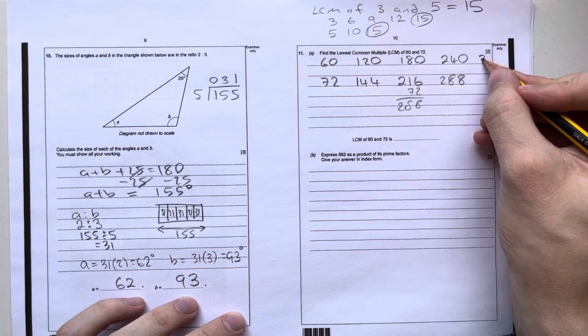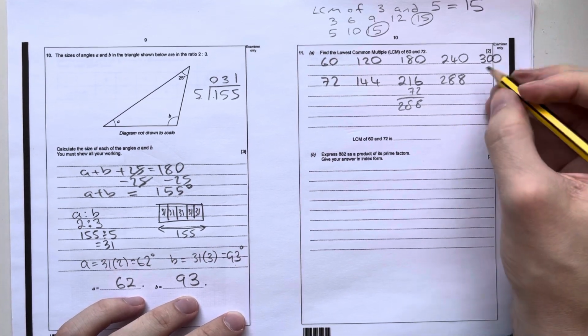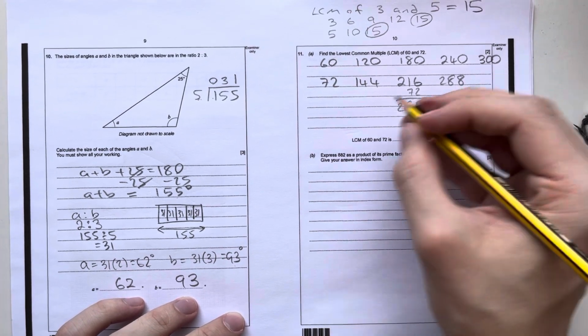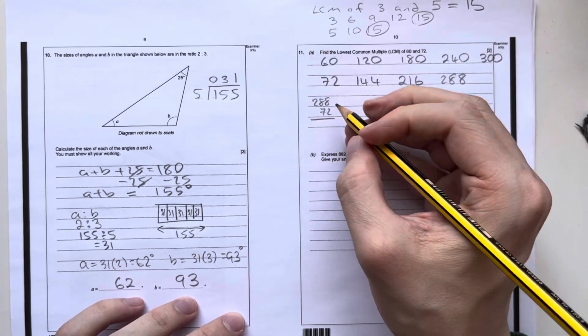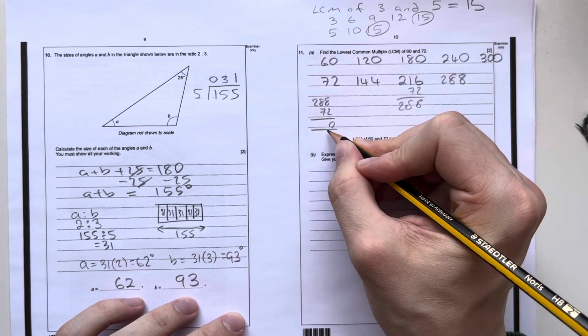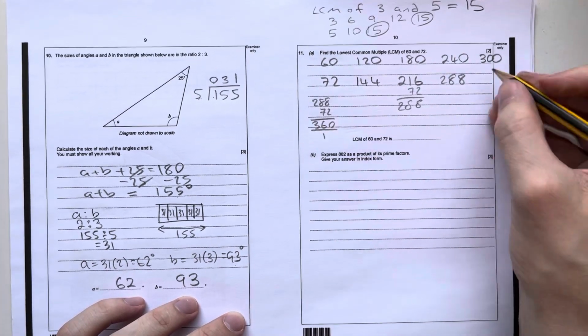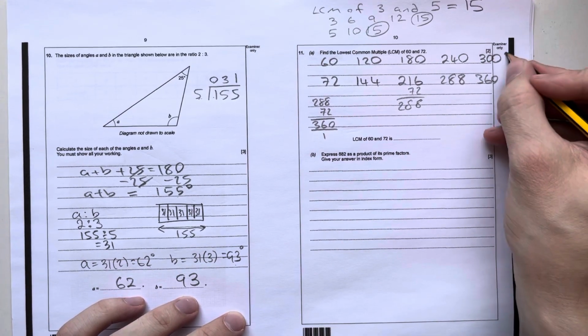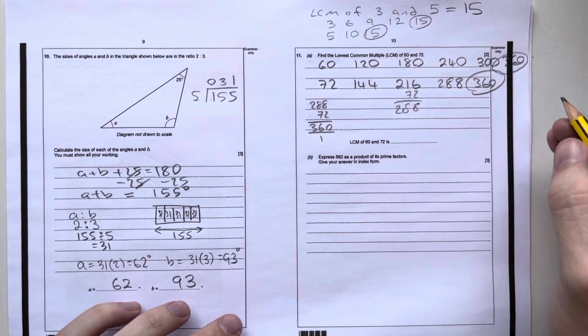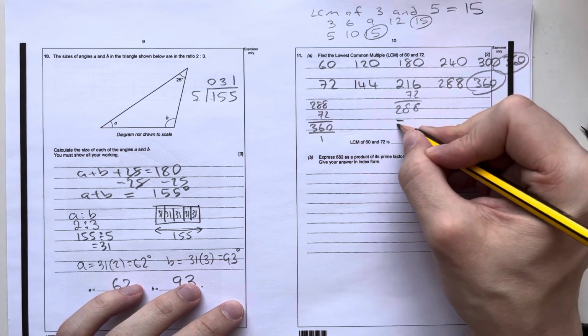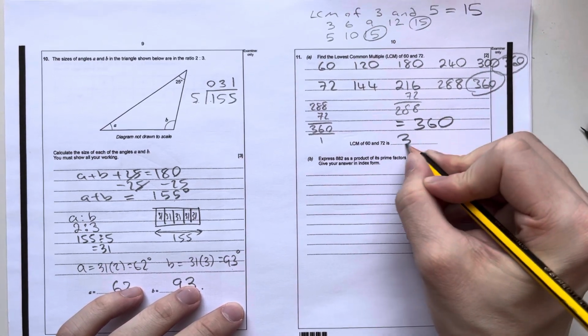And now let's add 60, so it's 300. It's lower. And now this one is lower, so it is 288 plus 72. So I believe that to be 360. And now this one is also 360. So we have a match here. So the LCM of these two, as I said, is 360.